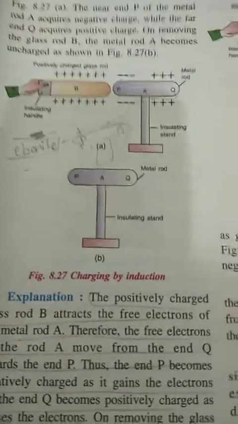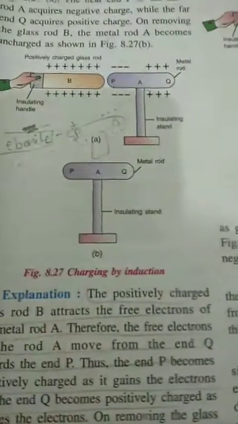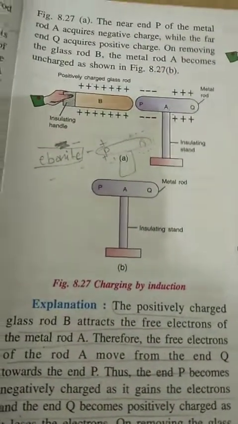Once you remove this, you will see positive charges throughout.